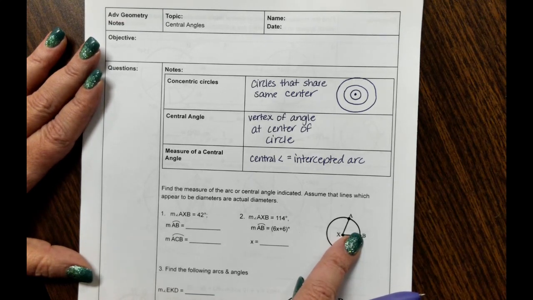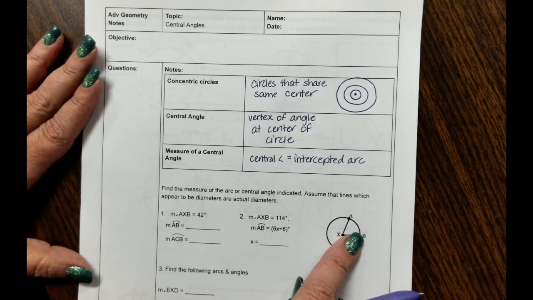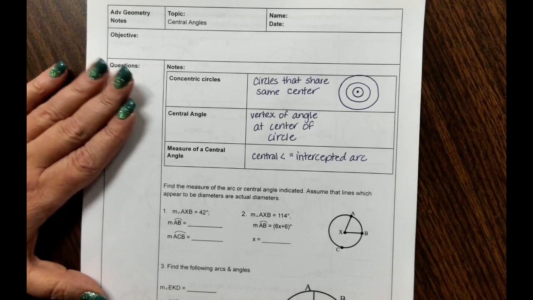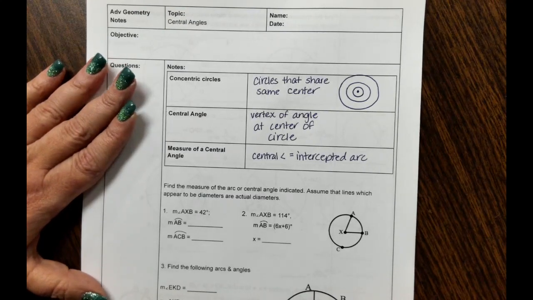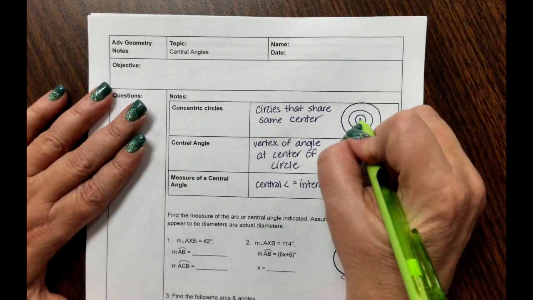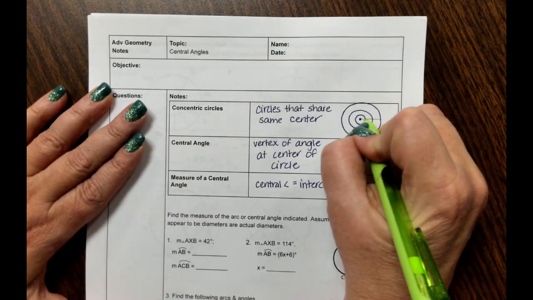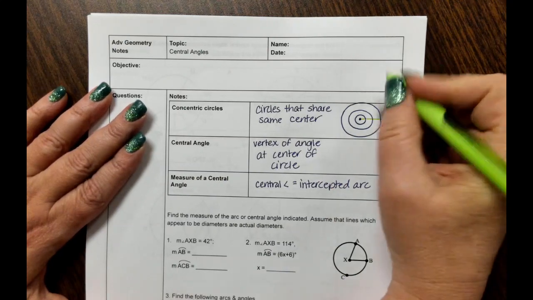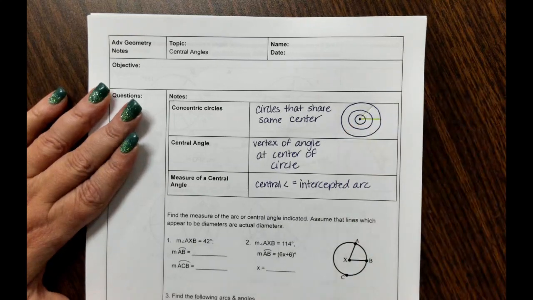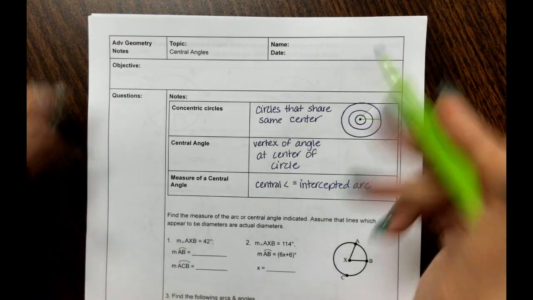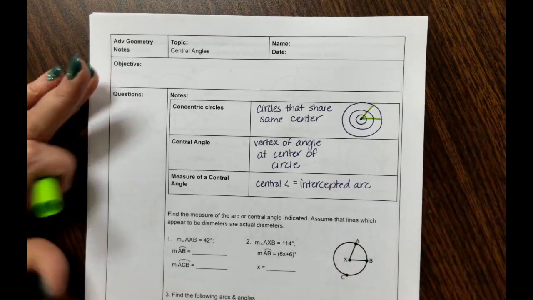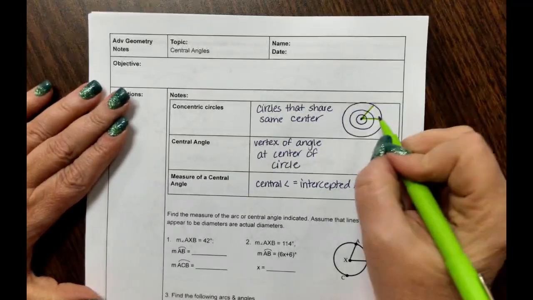One thing that's important about this, and why concentric circles are important, is if you notice, say for instance, that we're going to start with one side of our angle there and go to the other side of our angle right here. If this angle is 45 degrees, then this is 45 degrees of the small circle. It's 45 degrees of this medium-sized circle. And this is 45 degrees of that bigger circle.